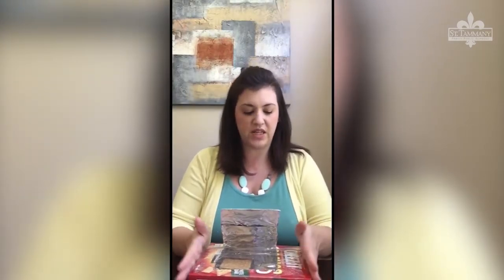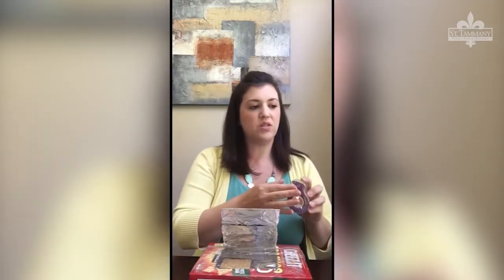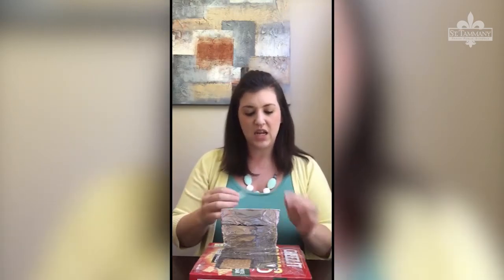All right, so as we're doing this, let's talk about light energy for a second. Light energy behaves in several ways, right? It can be absorbed, which means it takes in as much light as possible. Think of a sponge taking in all that water and holding it in.